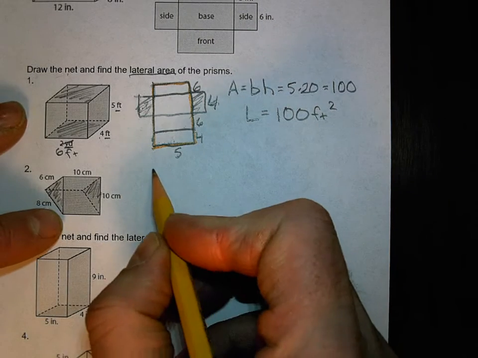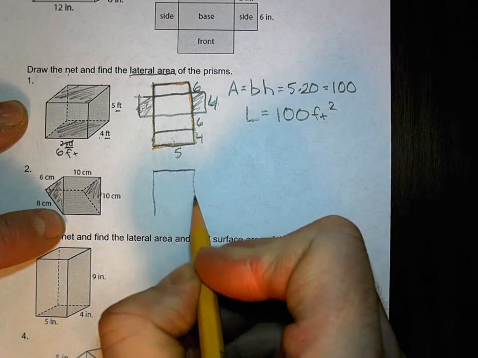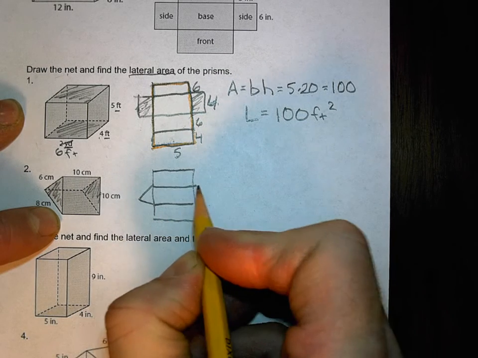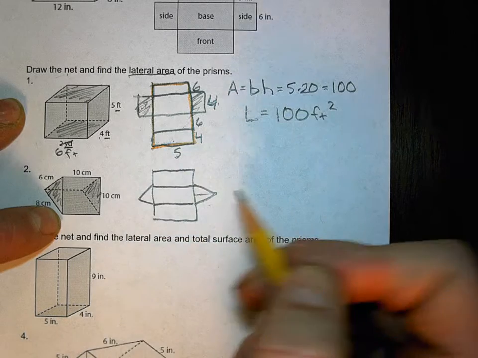So, I'm going to draw myself the net for a triangular prism. Now, here's the truth. My net doesn't have to be good. It just has to be functional.